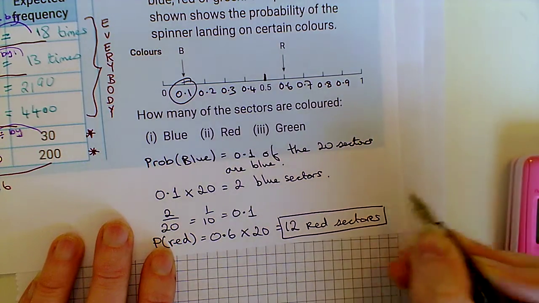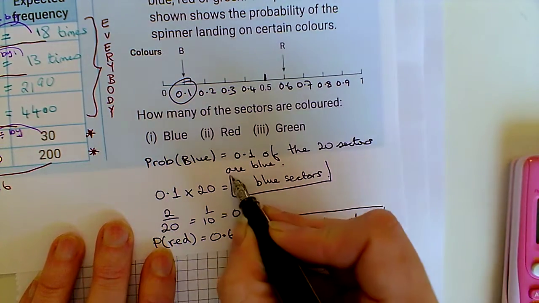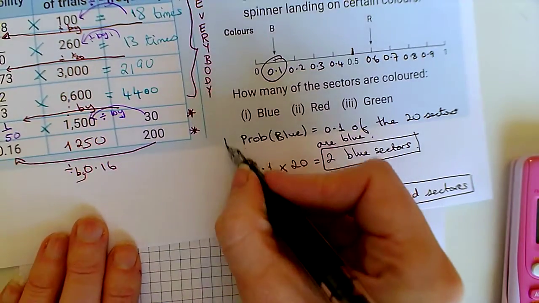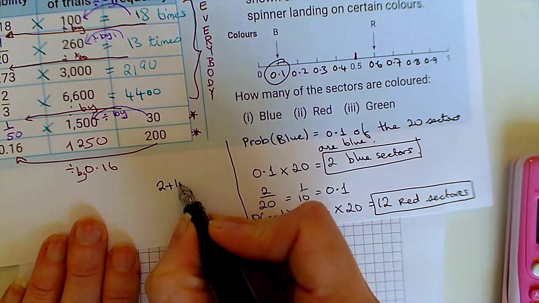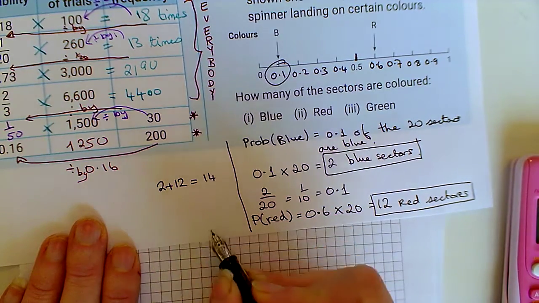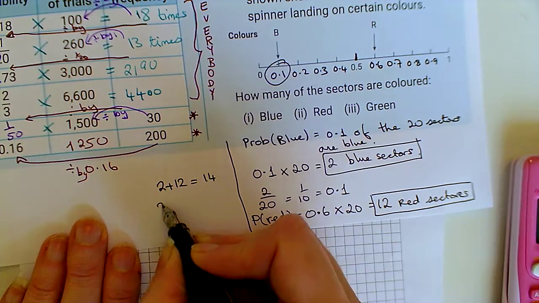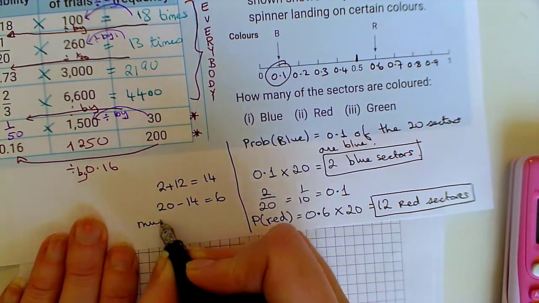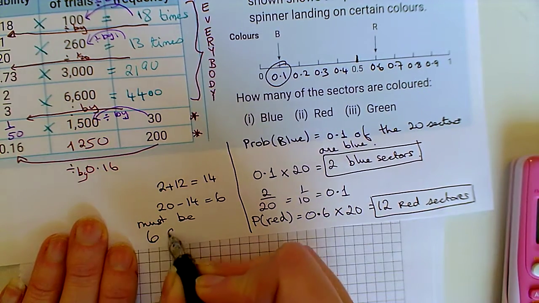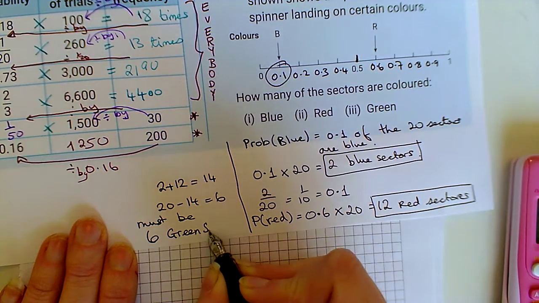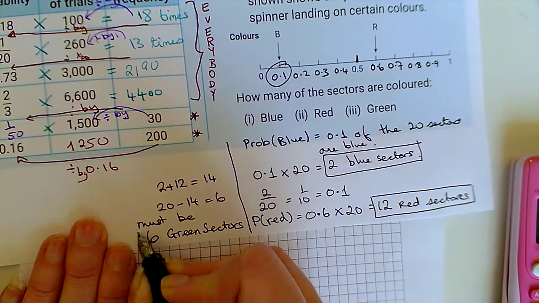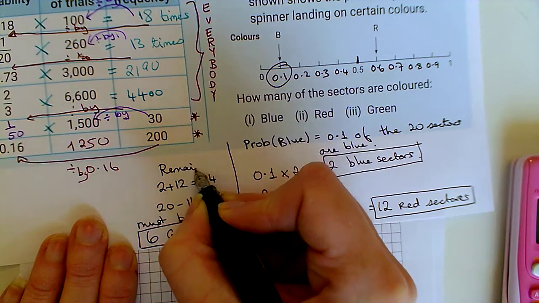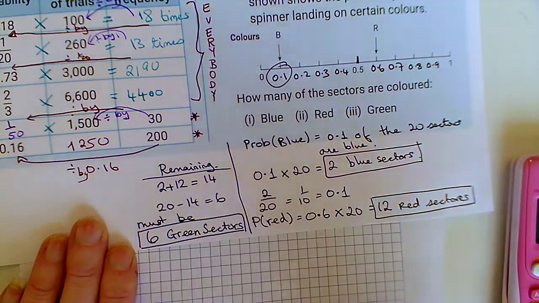They don't tell us the probability of green, but we know that all of the sectors add up to 20. So that means 2 plus 12 is equal to 14 is blue and red, and 20 minus 14 equals 6. There must be 6 green sectors. So we can logically work out that the remaining sectors are green.